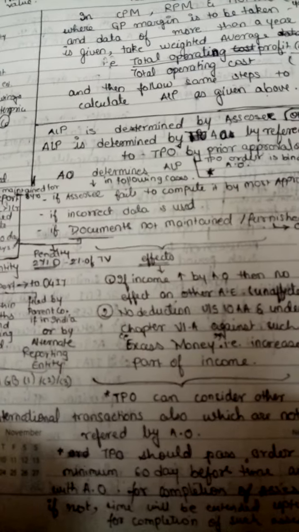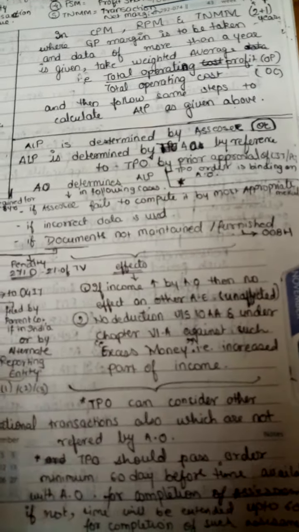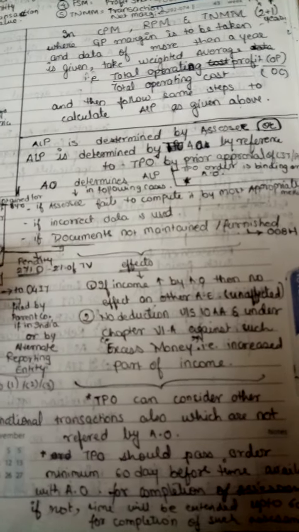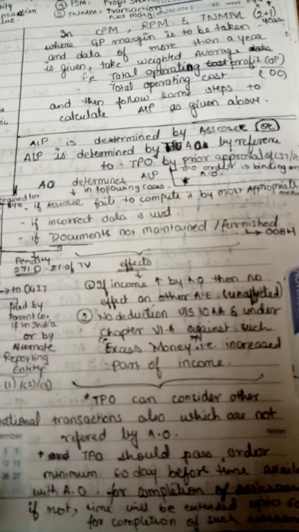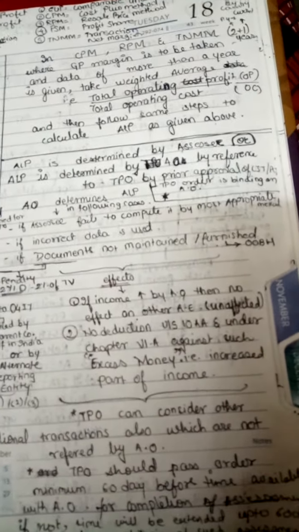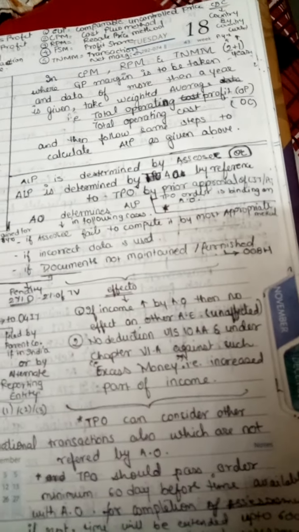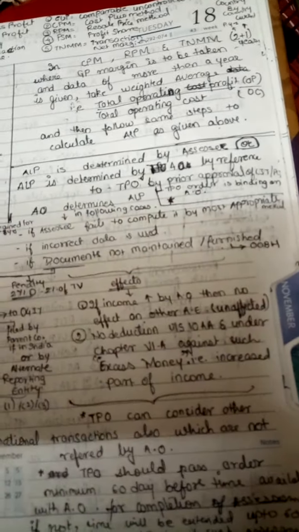AO determines ALP in the following cases: if SSC fails to compute it by the most appropriate method, if incorrect data is used to calculate ALP, if the documents are not maintained or furnished. If not submitted, then OOBH is given, opportunity of being heard. OOBH means that opportunity to SSC is given, and then it is further decided.